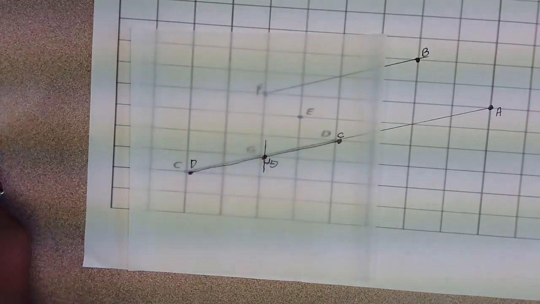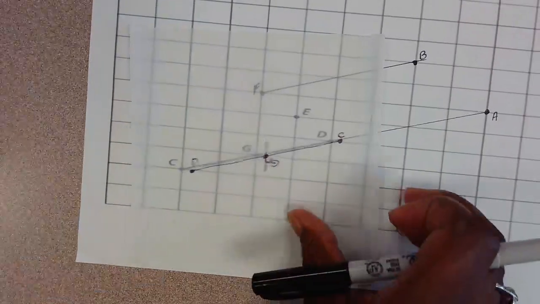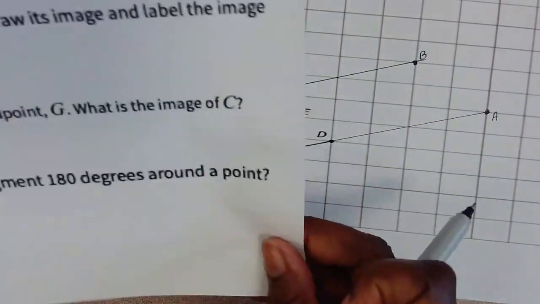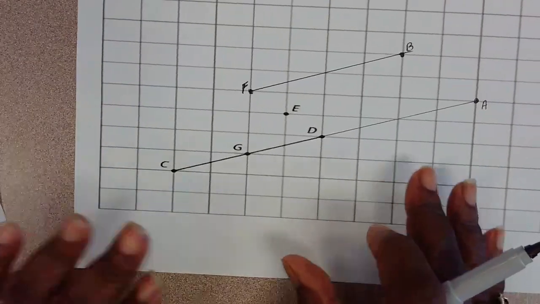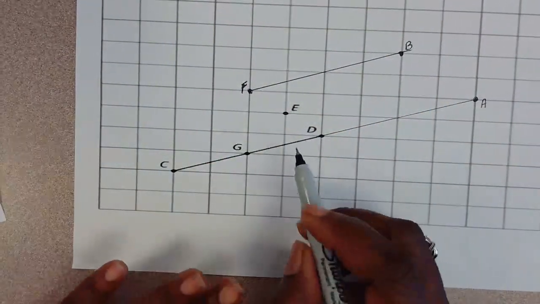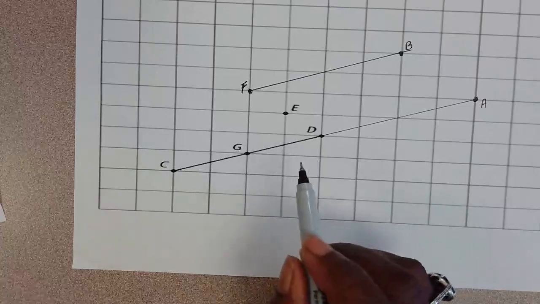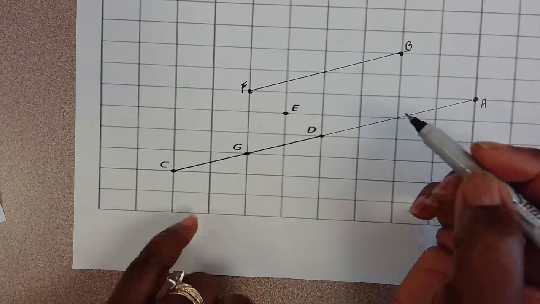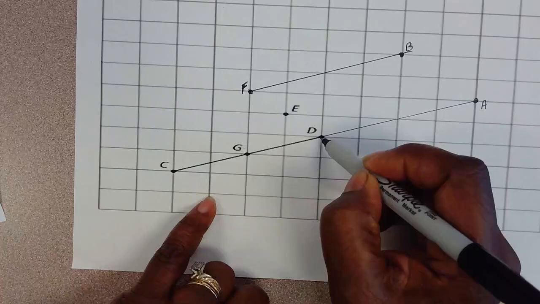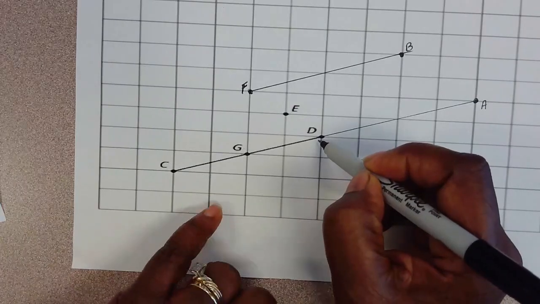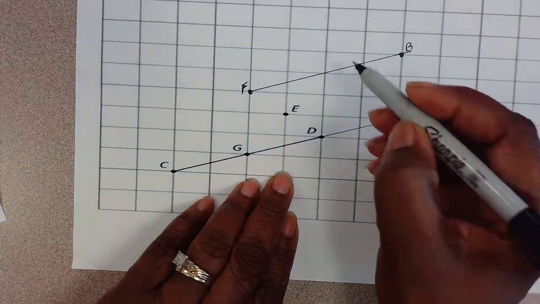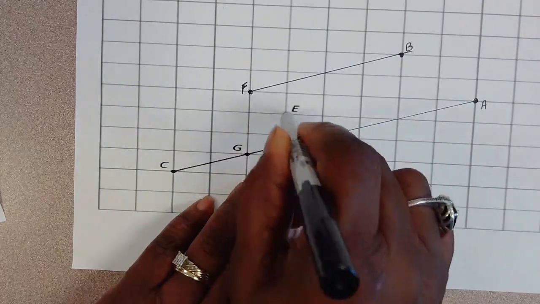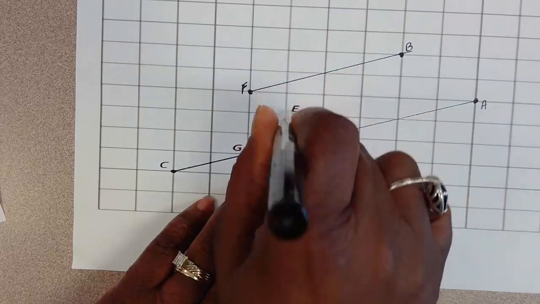All right. So for question number 4, it asks, what happens when you rotate a segment 180 degrees around a point? So for each one of these, we rotated the same segment CD about some point. When we did the first one, we rotated around the point D, and we ended up pretty much on that same line. When we rotated about E, which was not on that line, we noticed what?